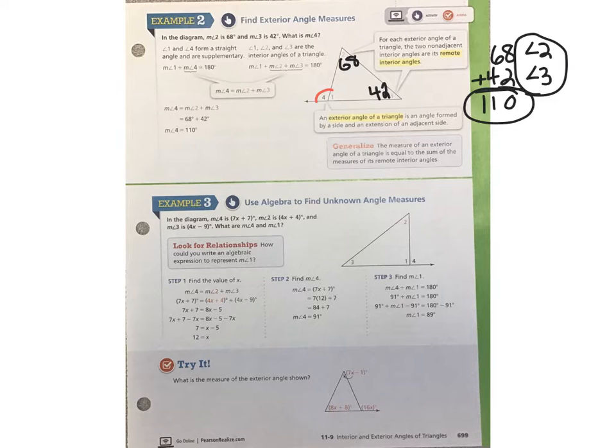Now, these two angles are called remote interior angles. They are non-adjacent, meaning not next to, the angle on the exterior of the figure, which in this case is angle 4. Okay, so the exterior angle is angle 4. The remote interior ones are the ones that are not attached to that exterior angle, the angle on the outside.